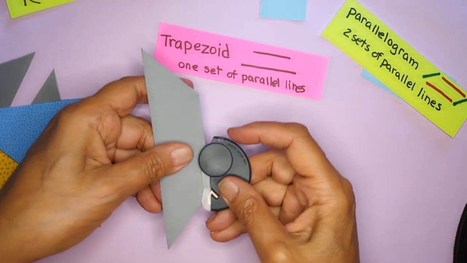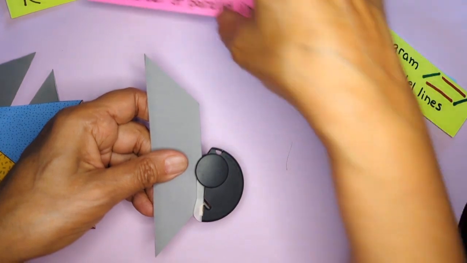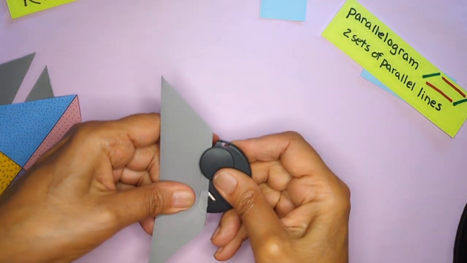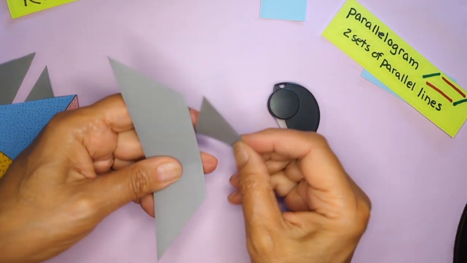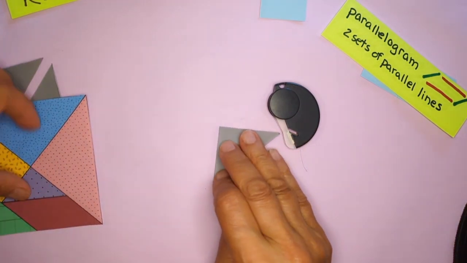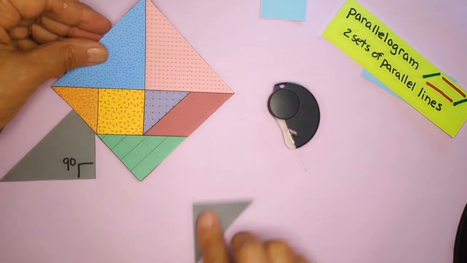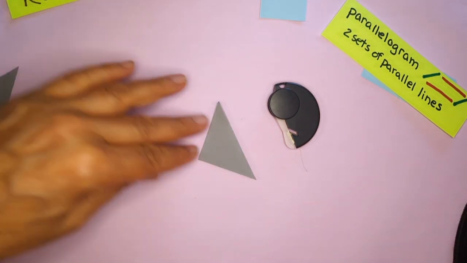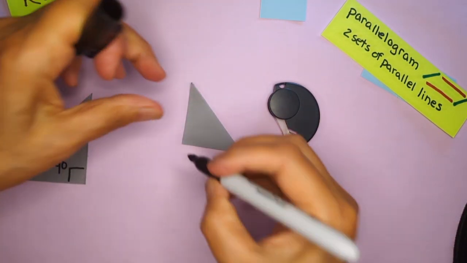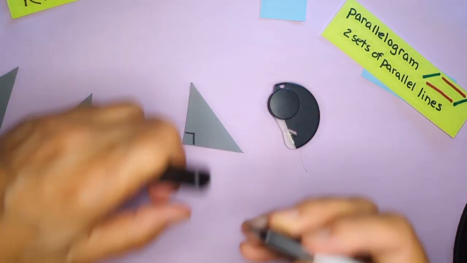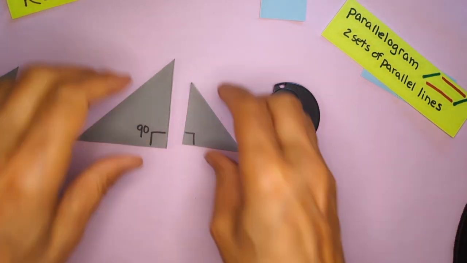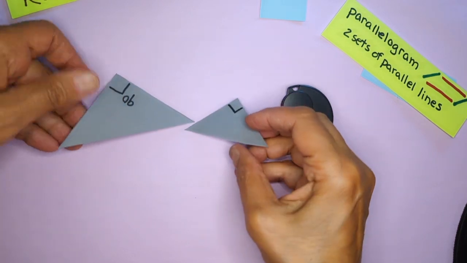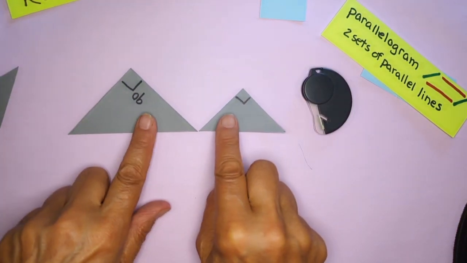It's kind of embedded in this tangram, but we're not going to be using it right now. We're going to be looking at this piece that I just cut off. Okay, it has that square corner, and it looks an awful lot like the one we just had.